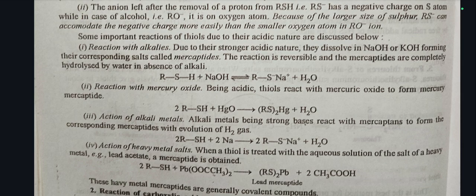Reaction with alkalis: due to the stronger acidic nature, they dissolve in NaOH or KOH, forming their corresponding salts called mercaptides. The reaction is reversible, and the mercaptides are completely hydrolyzed by water in the absence of alkali. RSH + NaOH gives RS-Na+ + H2O.